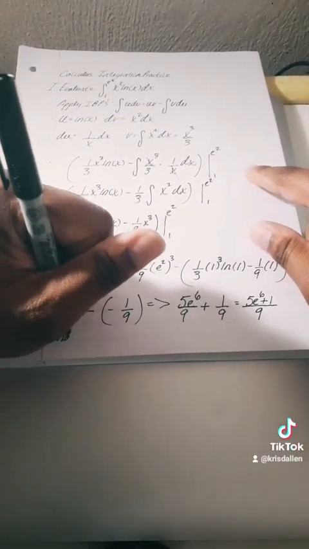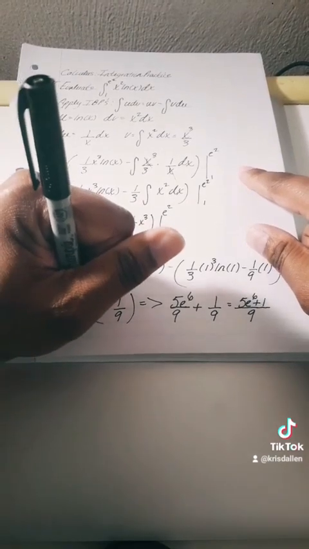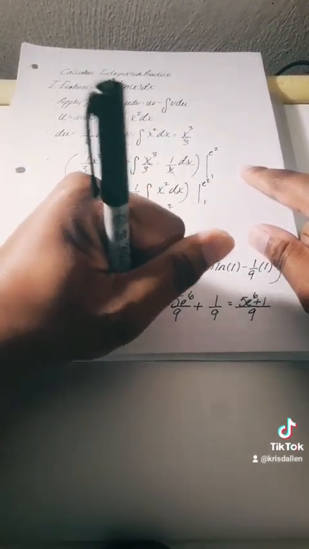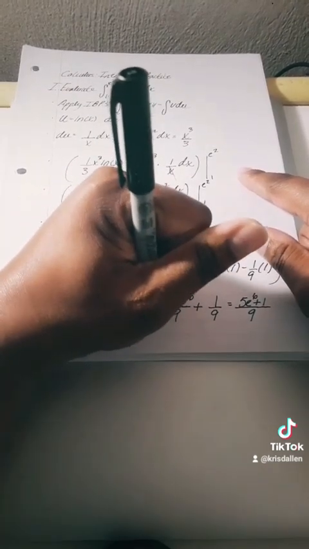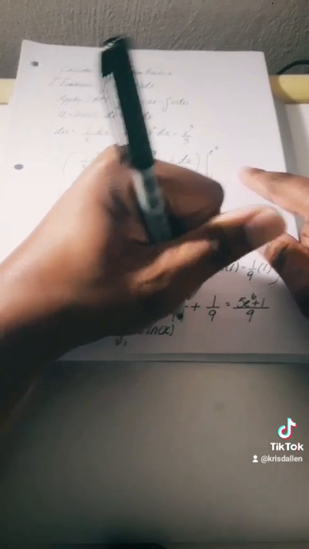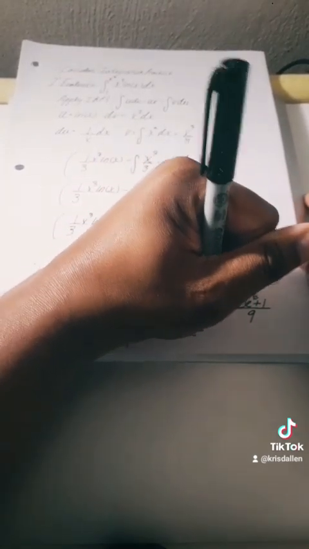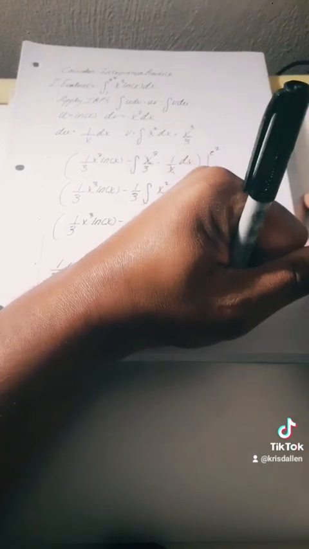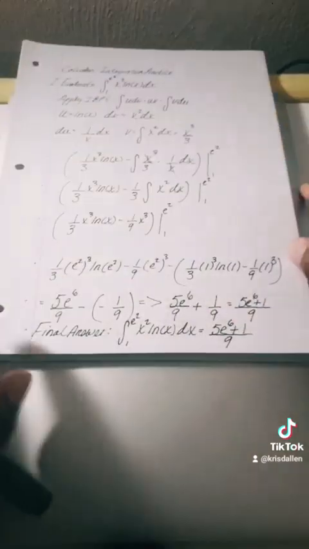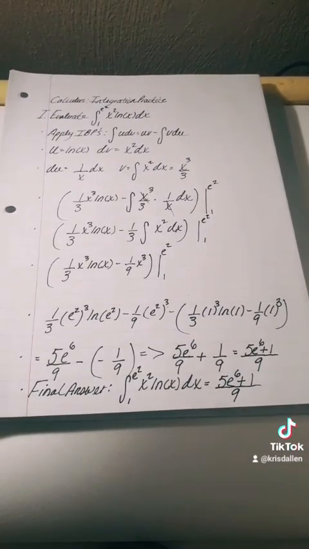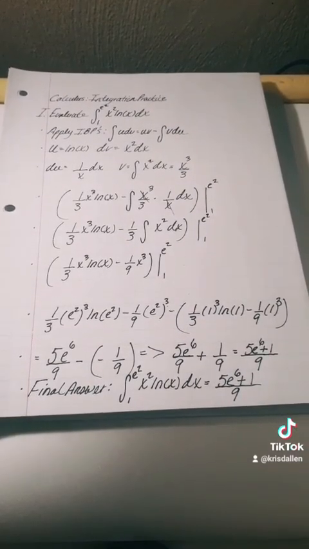So your final answer for this integral here, we're asked to deal with the integral from 1 to e squared of x squared times the natural logarithm of x dx. The answer to this is just going to be 5e to the 6th power plus 1 all over 9. And that's the solution. So let me circle that for you.